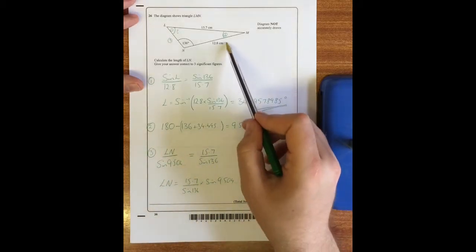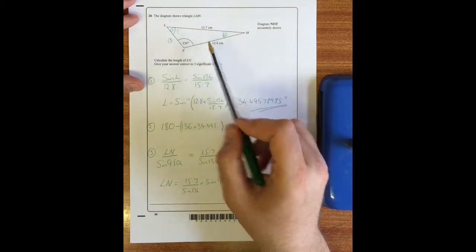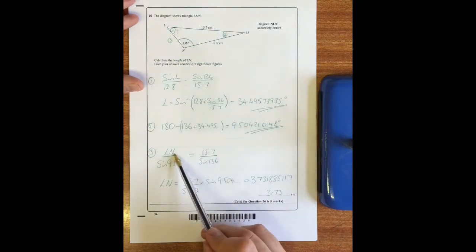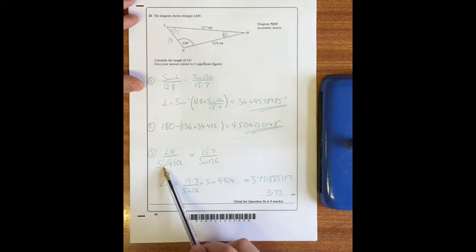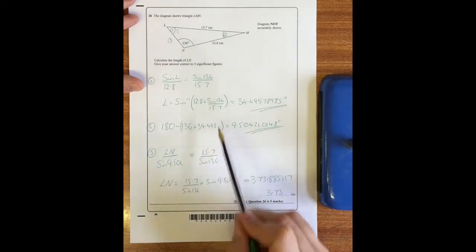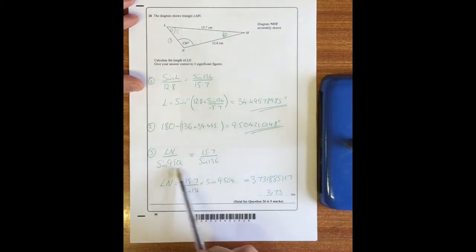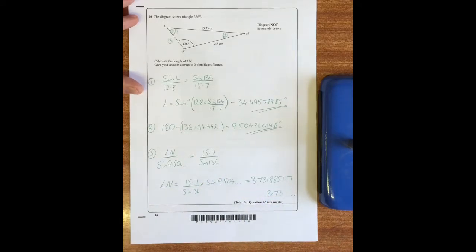I would leave that in your calculator again, so we can use it in this next bit, because we can now use the sine rule again with this pair that we just worked out and the original pair that we had. So LN, which is the side that we're after, with its opposite angle, sin 9.504, which we just worked out, equals 15.7 divided by sin 136. Rearrange that and take that up the other side. We get LN equals this. If you put it in your calculator, you get 3.73.